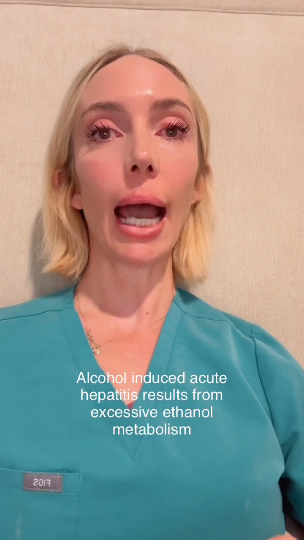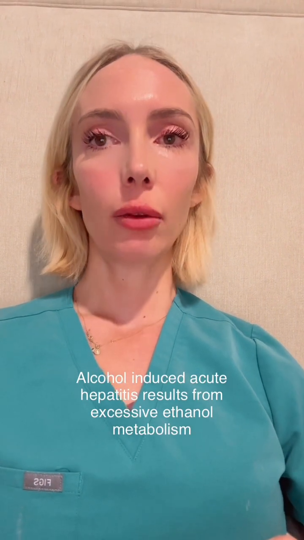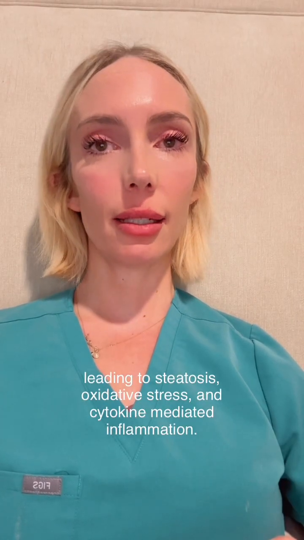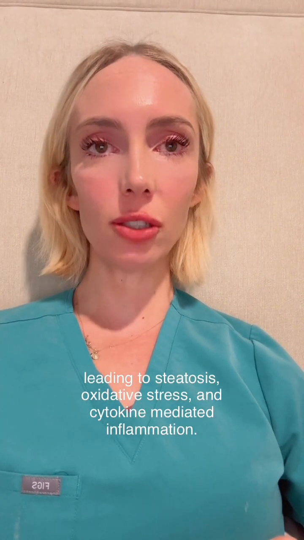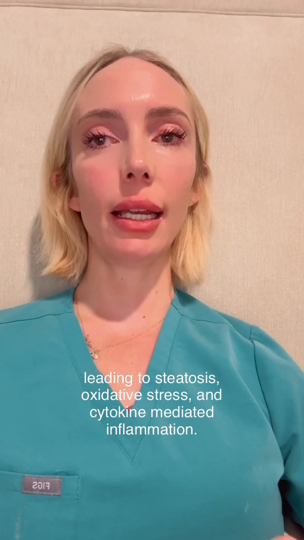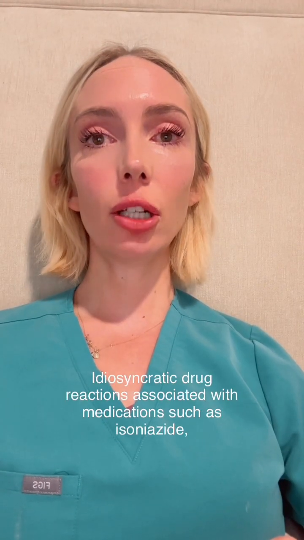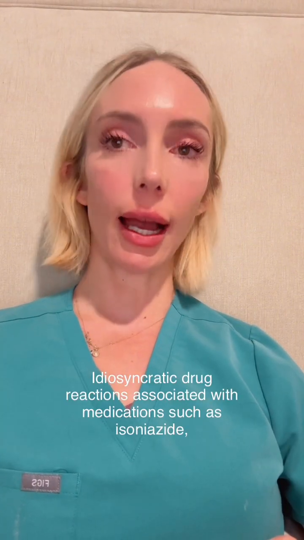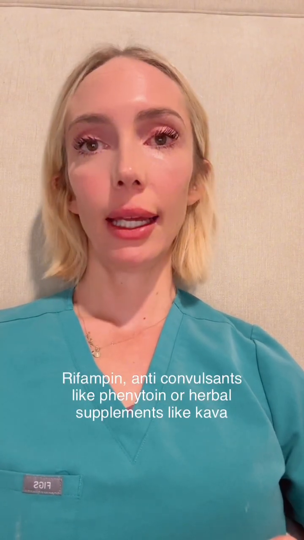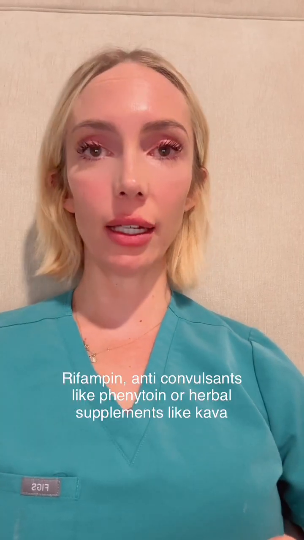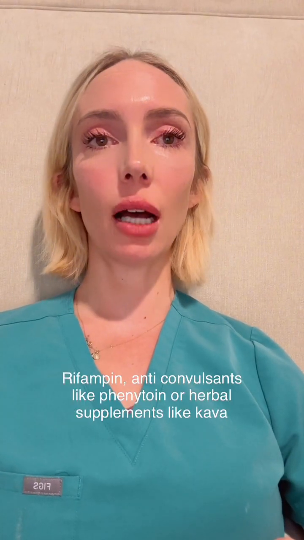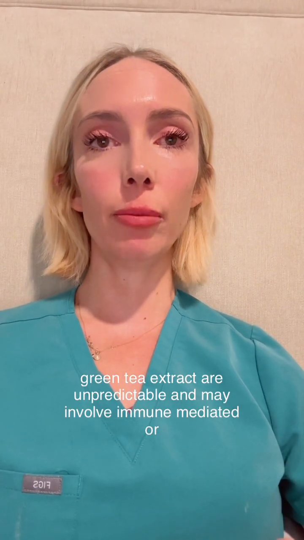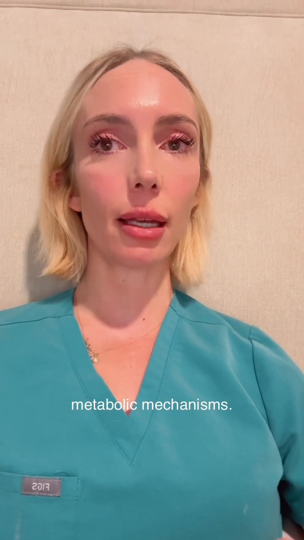presentation. Alcohol-induced acute hepatitis results from excessive ethanol metabolism, leading to steatosis, oxidative stress, and cytokine-mediated inflammation. Idiosyncratic drug reactions associated with medications such as isoniazid, rifampin, anticonvulsants like phenytoin, or herbal supplements like kava or green tea extract are unpredictable and may involve immune-mediated or metabolic mechanisms.